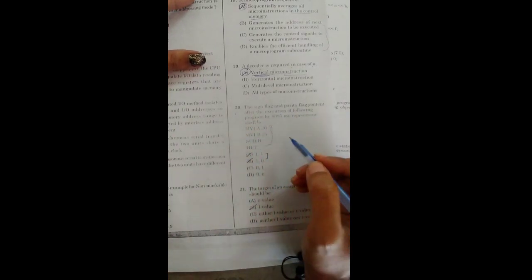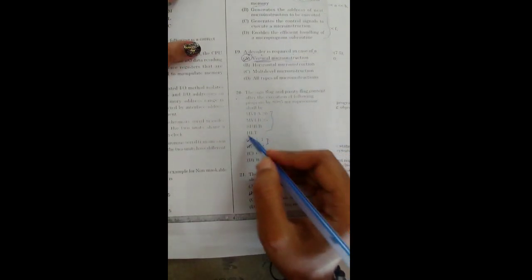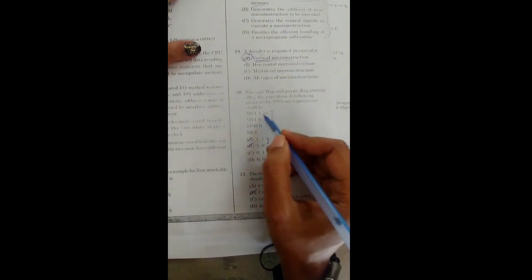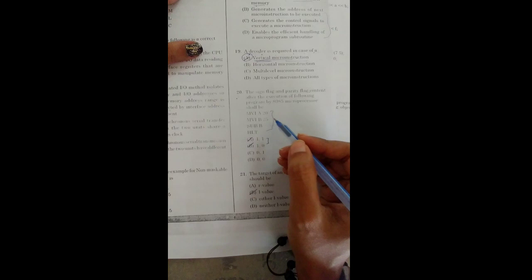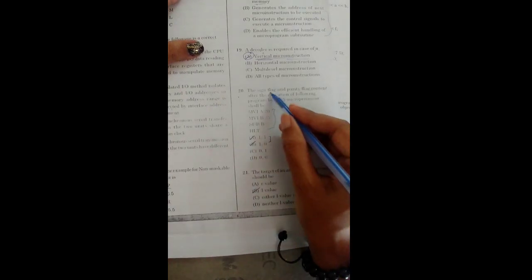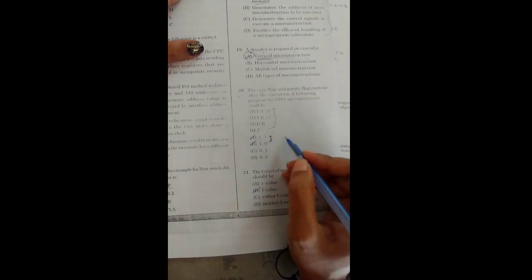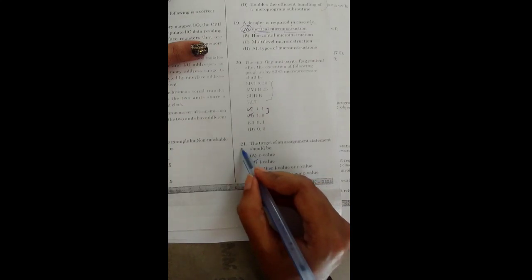20th question. The sign flag and parity flag content after execution of the following sequence of instructions. This is a microprocessor code, and after execution of these instructions, what will be the sign flag and parity flag is the answer. Even in this question I am having doubt with A as well as B, so I don't know the correct solution. So next, moving on to the 21st question.